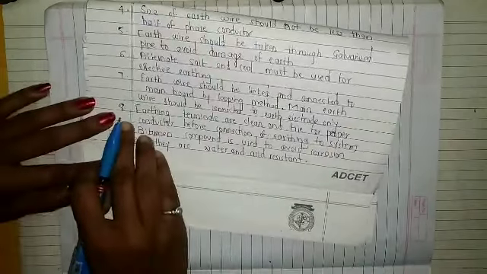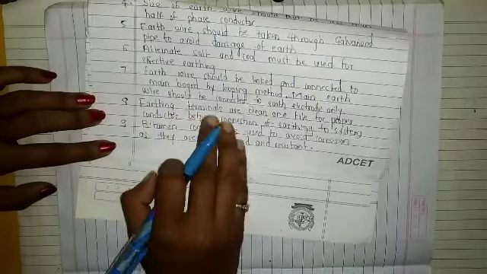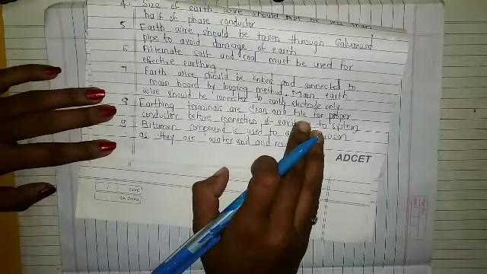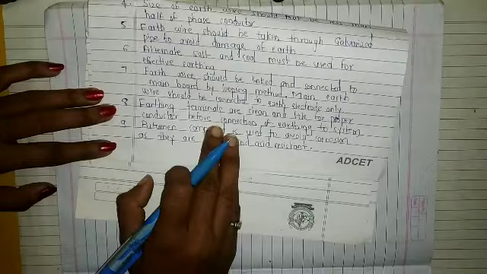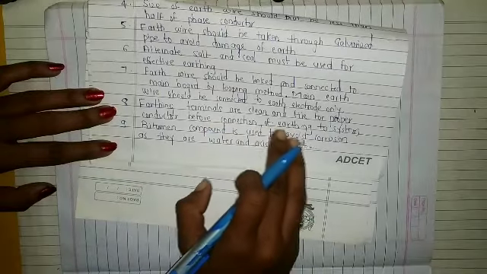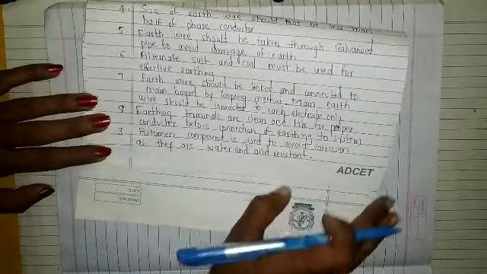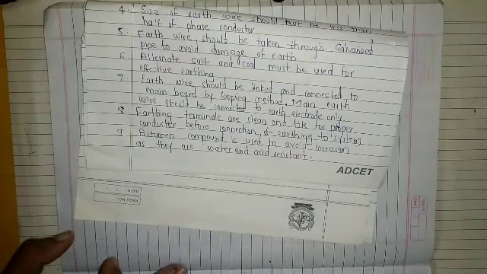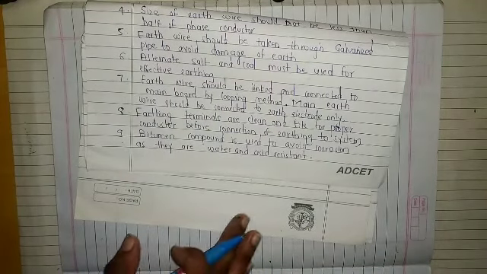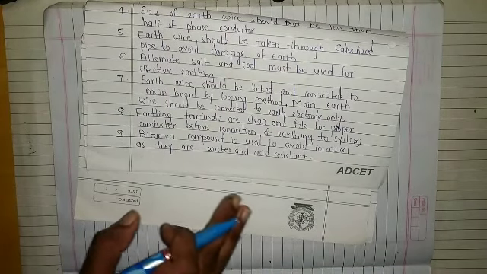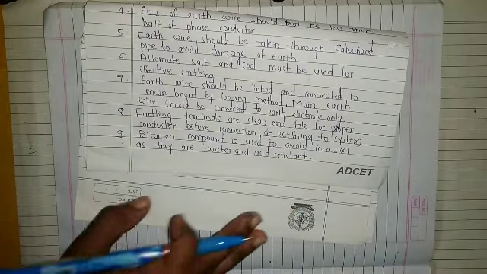Now the 8th point is that earthing terminals are cleaned and filed for a proper conductor before connecting the earthing to the system. So before doing this earthing system, what do we have to do? We have to clean the terminals. Earthing terminals must be clean.